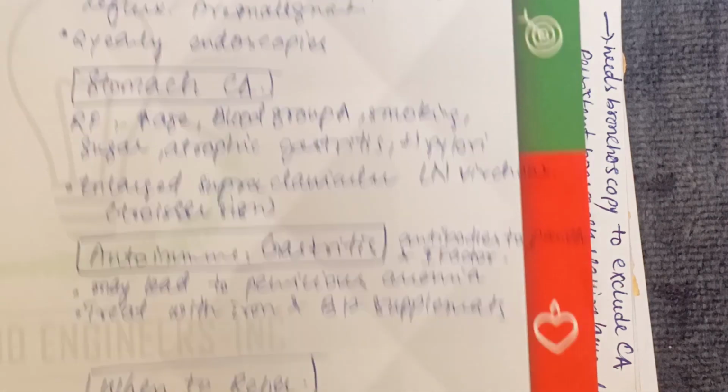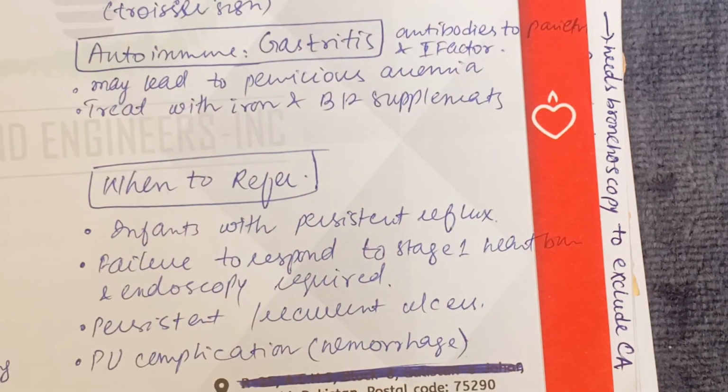And a very important heading: when are we going to refer the patient to a specialist? When the patient is an infant with persistent reflux, or the patient is failing to respond to stage one of heartburn treatment, that is dietary modification and healthy lifestyle, and endoscopy is required, we are going to refer the patient to a specialist. Also when there are persistent and recurrent ulcers, or peptic ulcer complications like hemorrhage or bleeding.